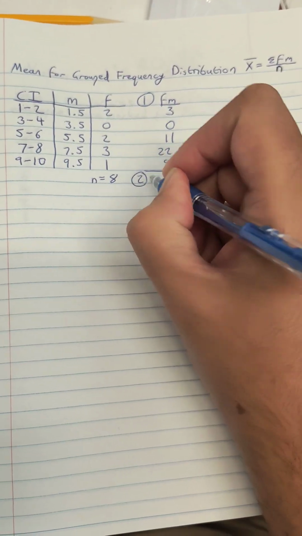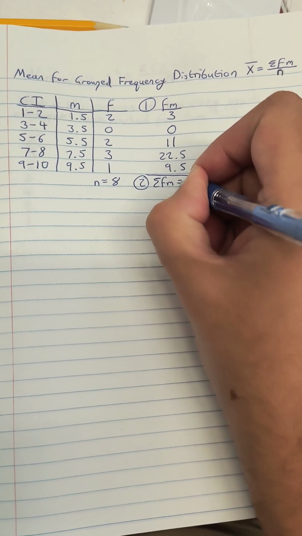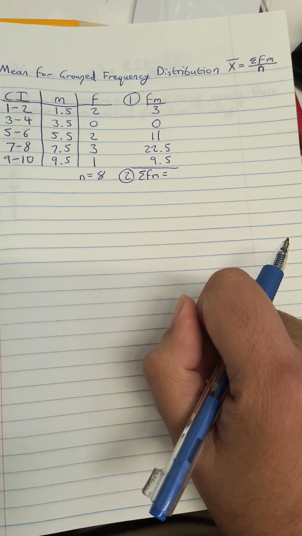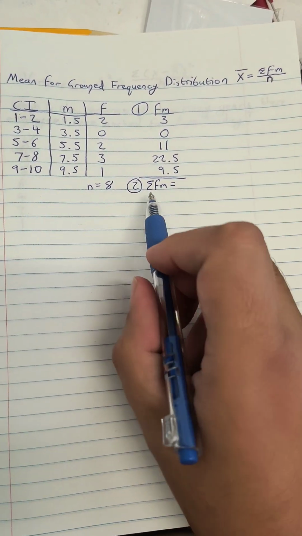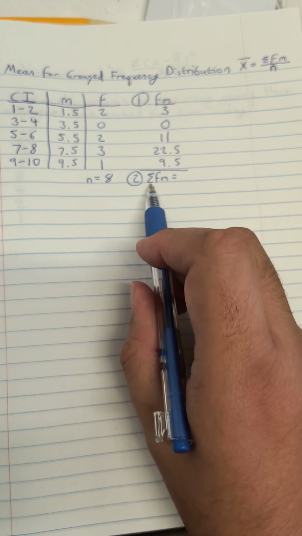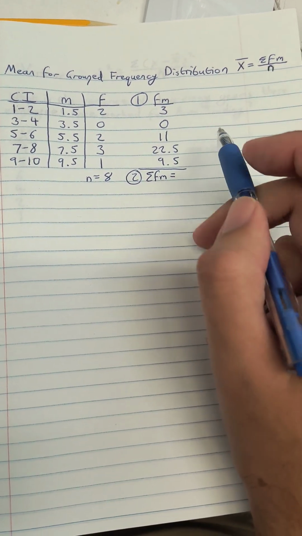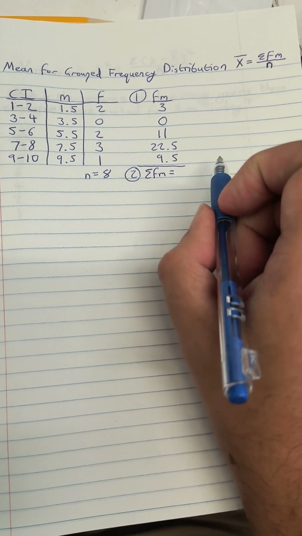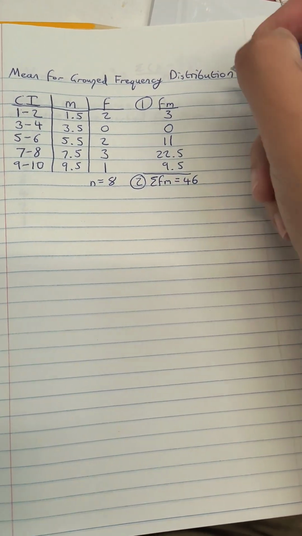Our second step, since we're calculating the mean for a grouped frequency distribution, we need the term sum of Fm. So here's our Fm column, and we're going to add up the sum of the Fm column. Adding these values, 3 plus 0 plus 11 plus 22.5 plus 9.5 equals 46.